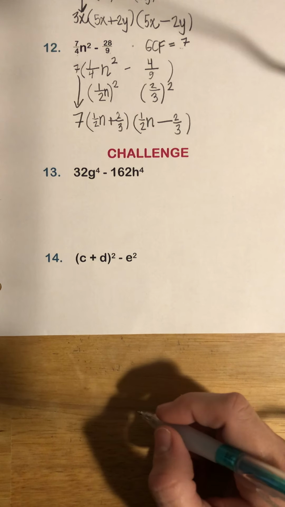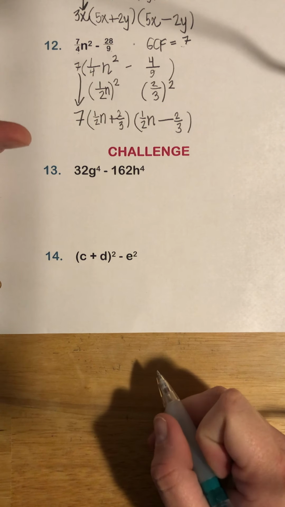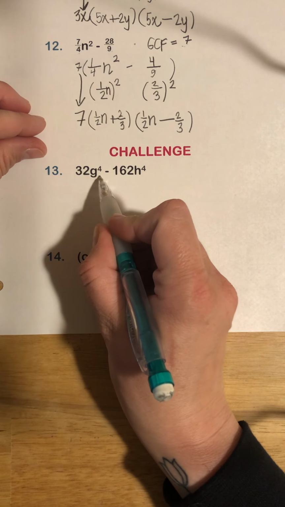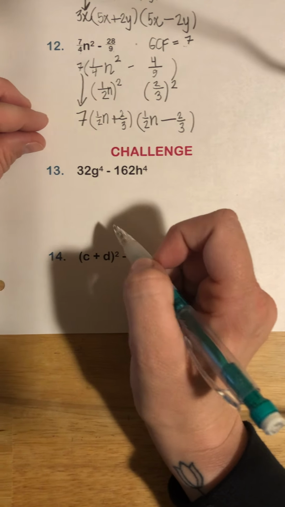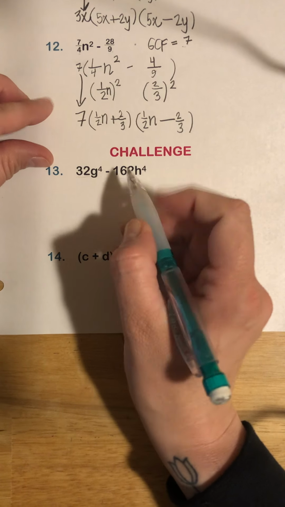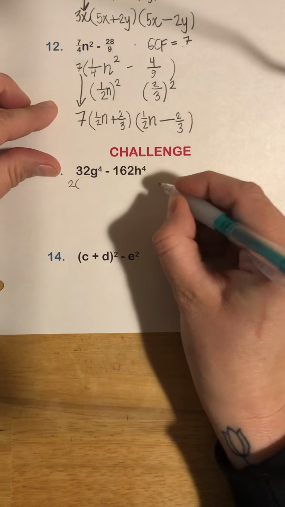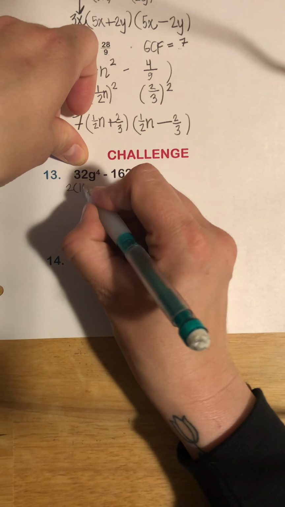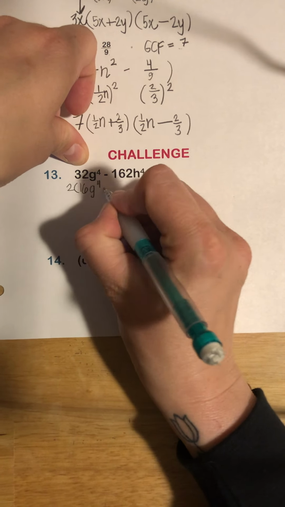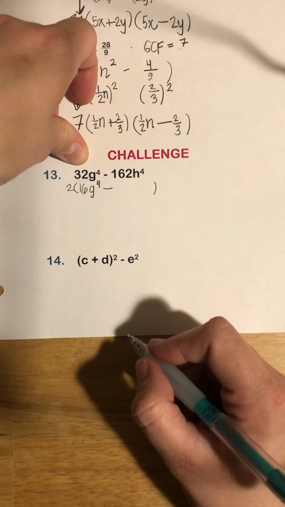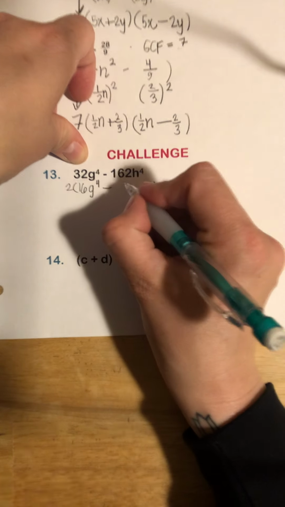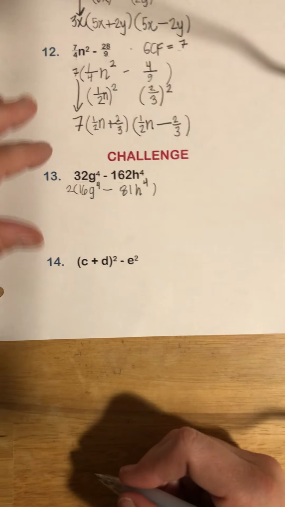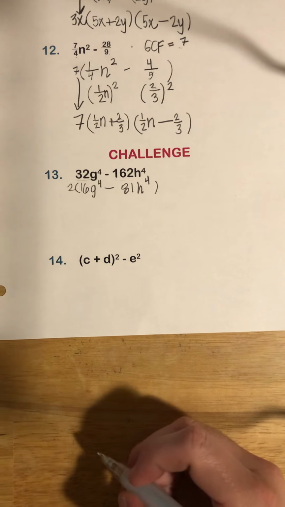Okay, so number 13. Do I have a GCF? Well, variable-wise, I don't, because G's and H's don't have anything in common, right? 32 and 162. They're definitely both even, so I can take 2 out. So 32 divided by 2 is 16, and then I still have the G's. 162 divided by 2 is 81, and then I still have the H's. So I have a difference because I have the minus sign.